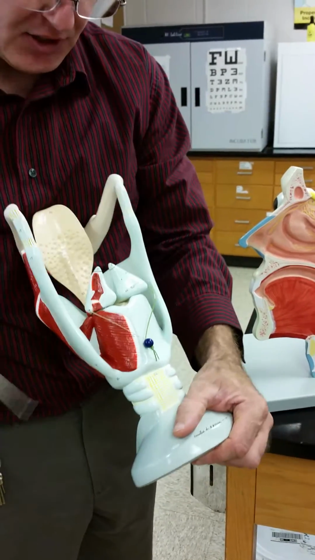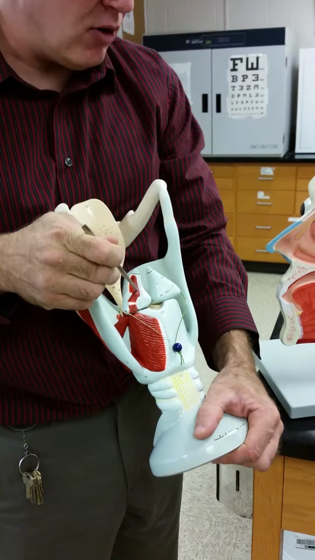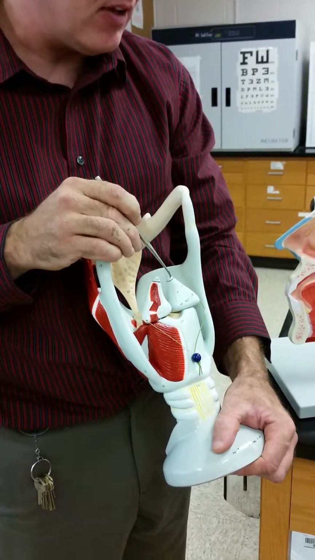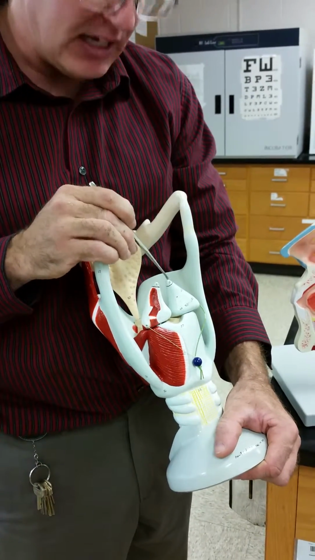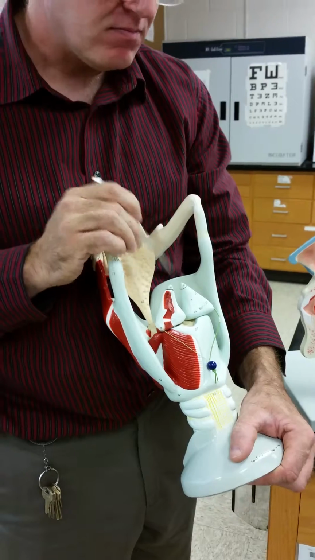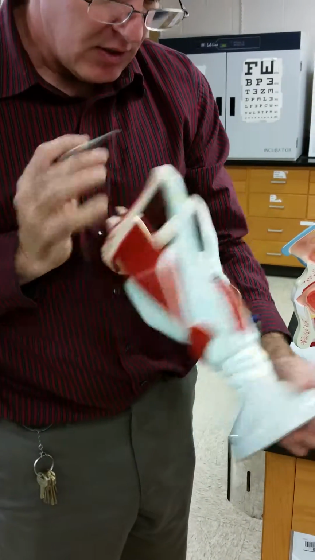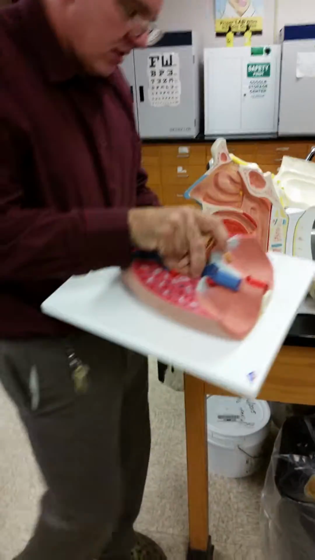Arytenoid cartilage. These two cartilages right here are arytenoid cartilages, and on top of them, these pinpoints at the top of the arytenoid cartilage are called corniculate cartilages. These are corniculate. You already showed us the vocal cords, so trachea. This is your trachea. Everyone knows the trachea. Carina. Okay, now, on your trachea, take the heart off.